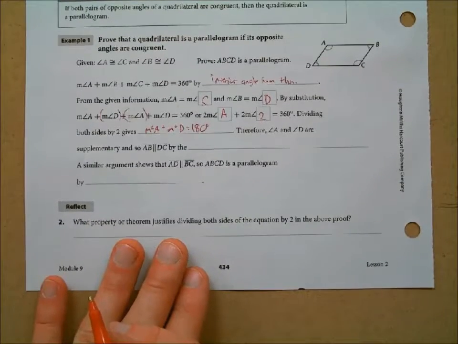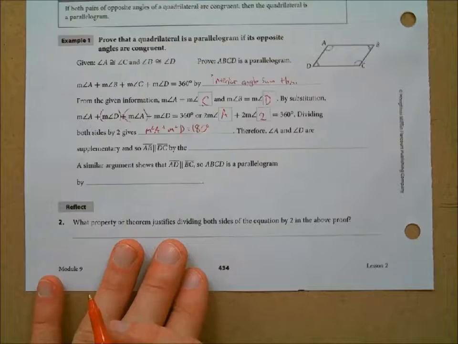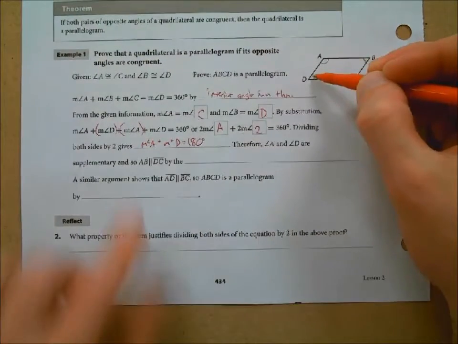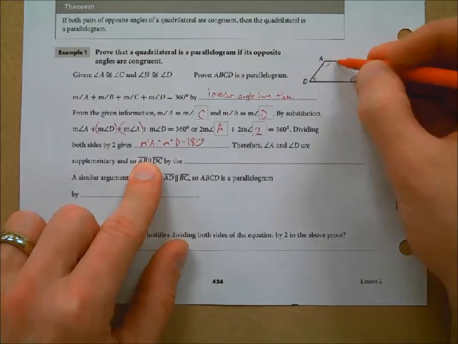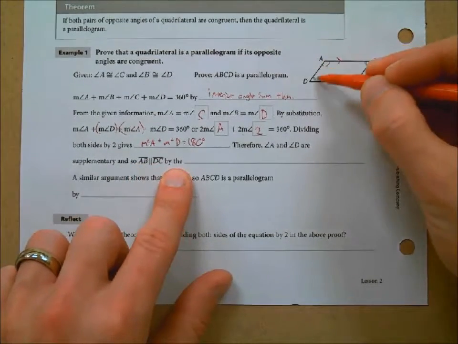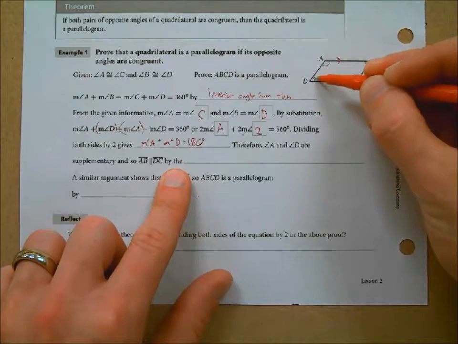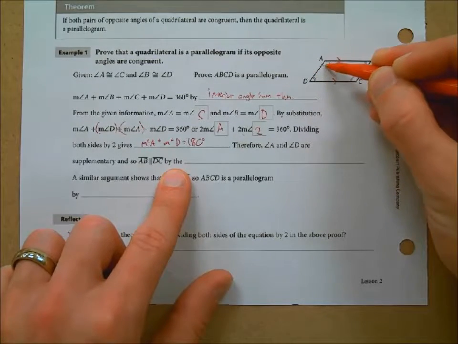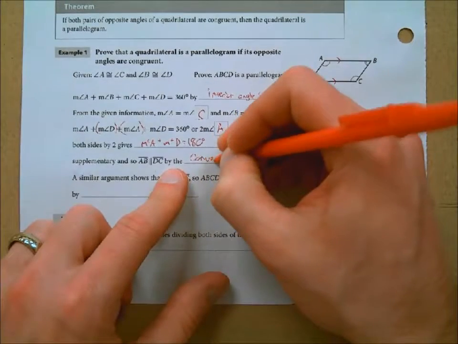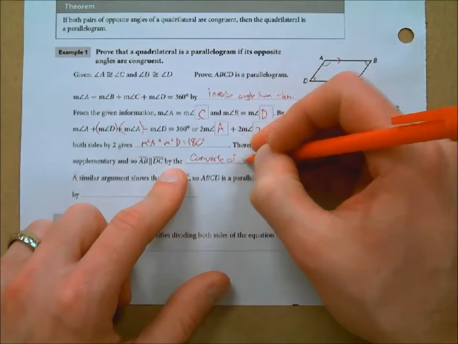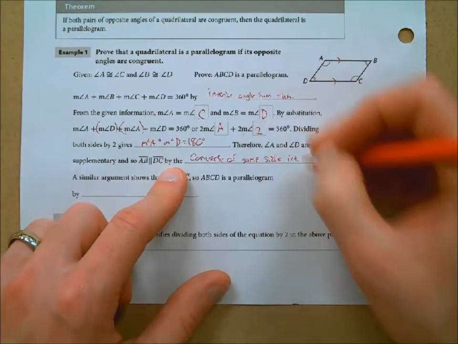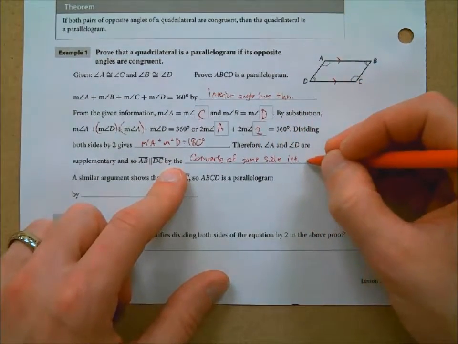So therefore, angle A and angle D are supplementary, and so, since angle A and angle D are supplementary, AB must be parallel to DC by what special angle relationship? Same side interior angles. Yeah, so the converse of the same side interior angles theorem. Or co-interior, if you remember that way.